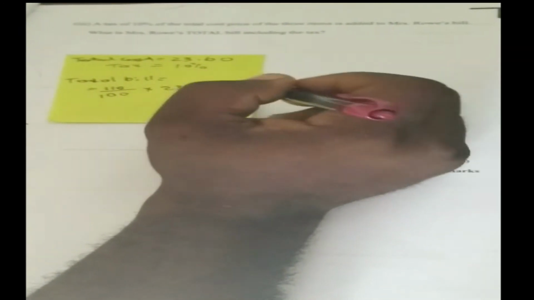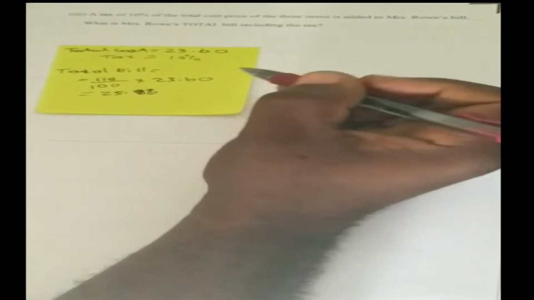What we're saying is that the total bill would be out of 100%, but this tax is added to your bill, so the total cost would be 110 over 100. When we calculate that on our calculators, we will get 25.96.